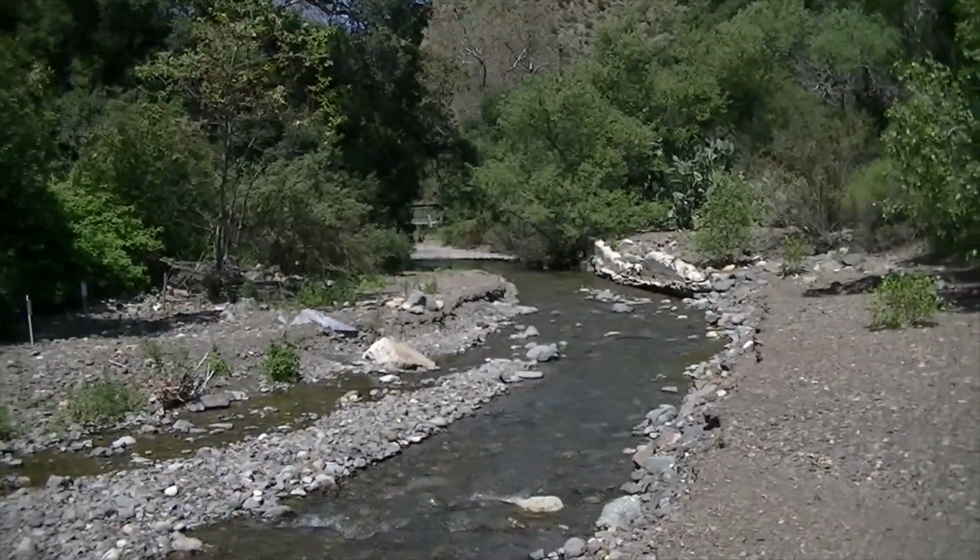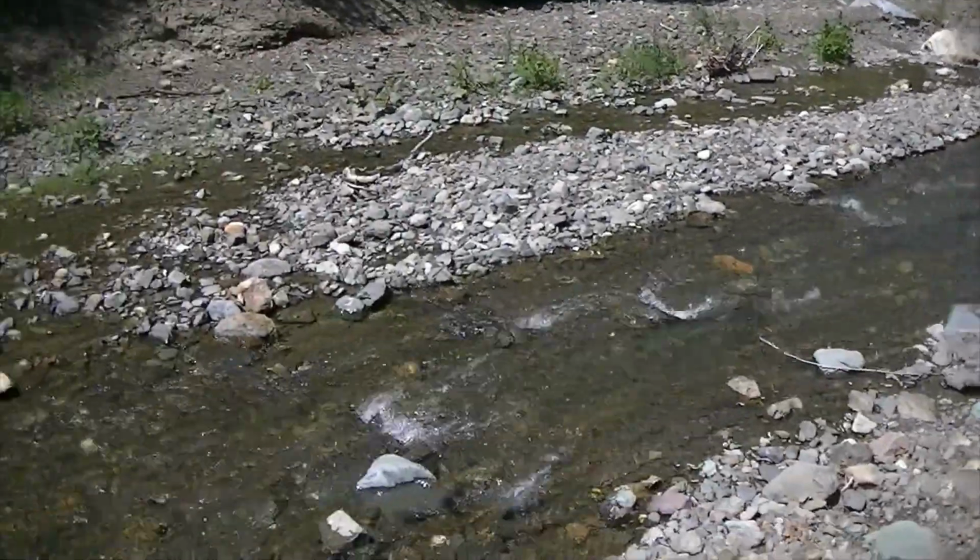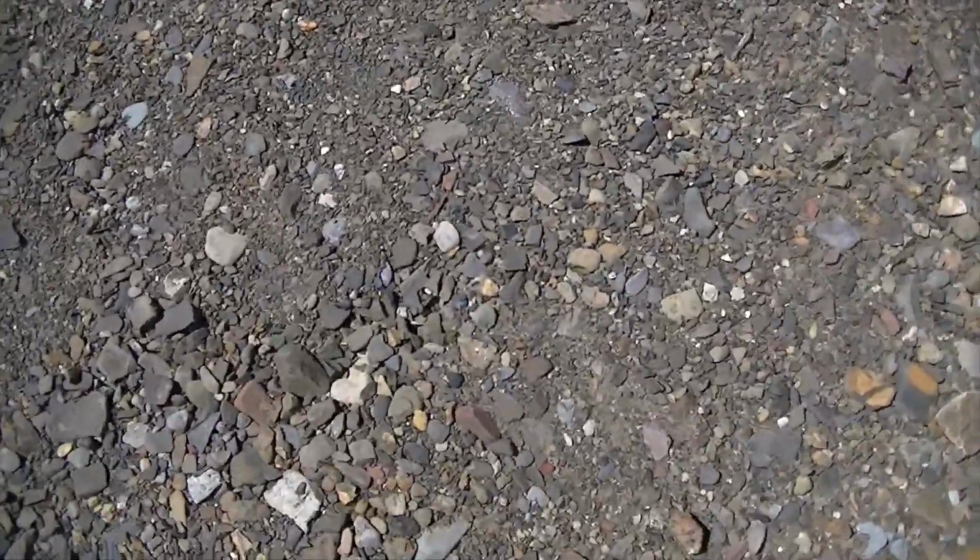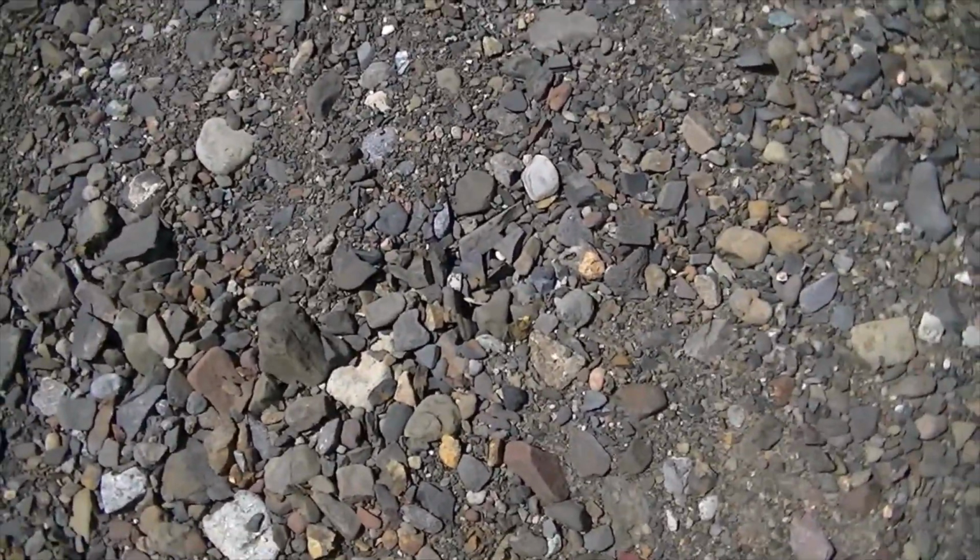Okay, I'm going on to the second page now. What rock types are found in the river channel here? Well, there's definitely granite. There are shales.